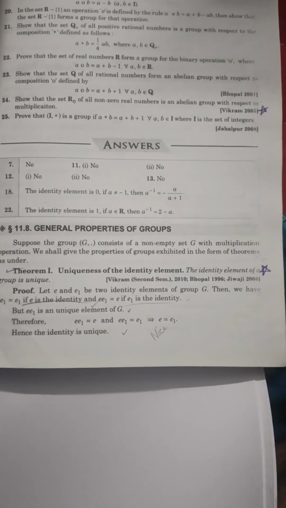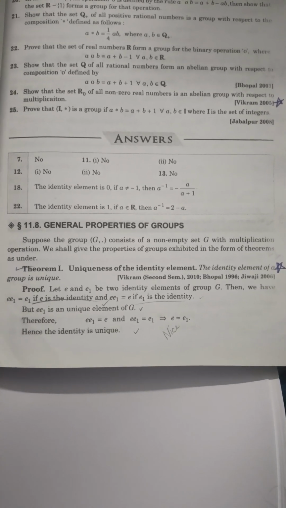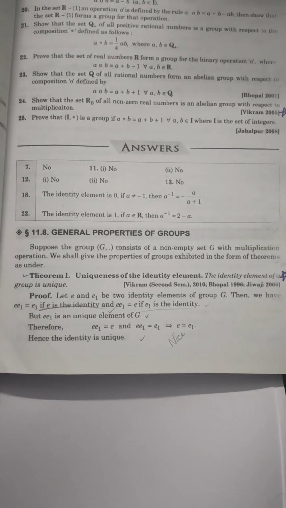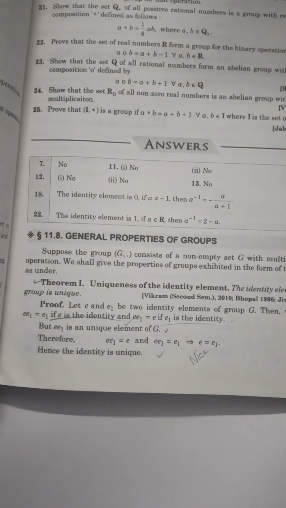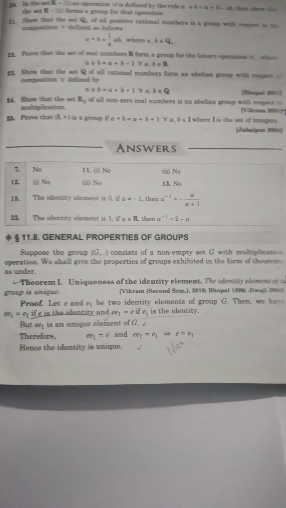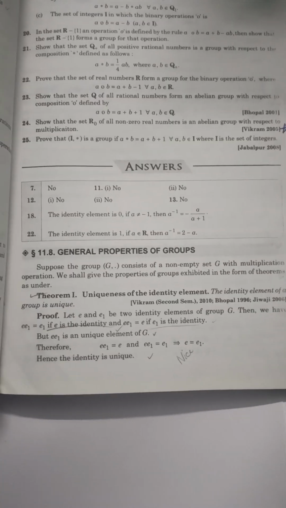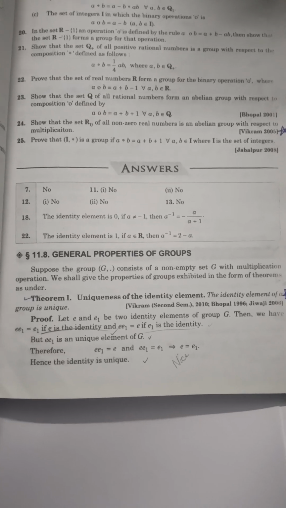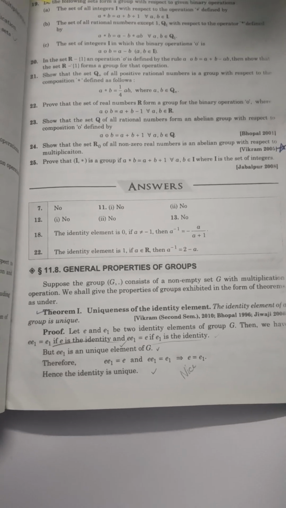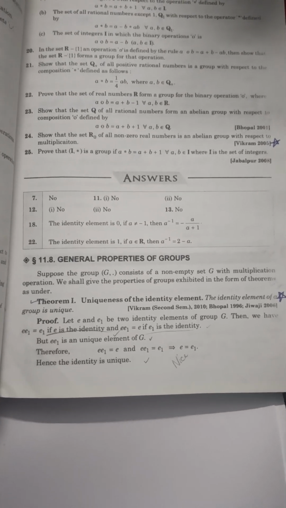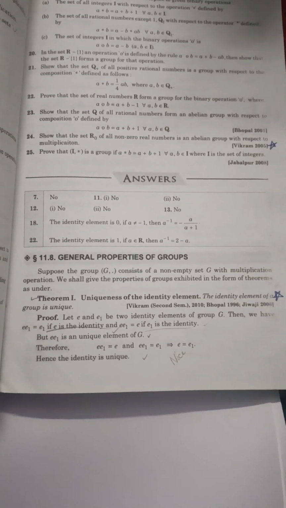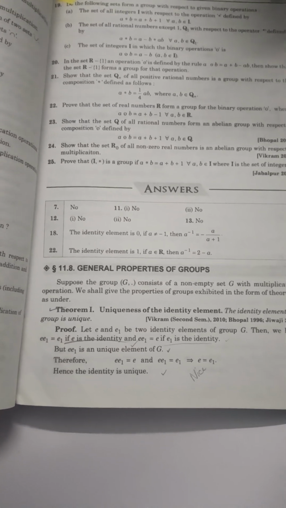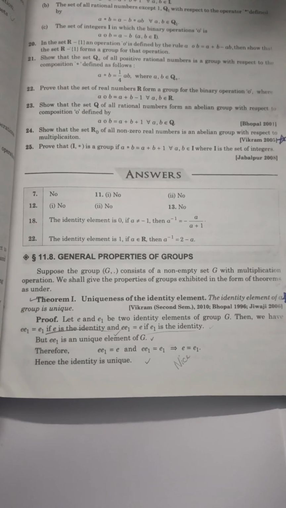So theorem 1 is uniqueness of identity element. The identity element in a group is unique. How will you prove this? Let us look at the basic outline of the proof. We will prove by contradiction. Suppose there are two identity elements in the group. Then by applying some operations, we'll see that both of them are equal.